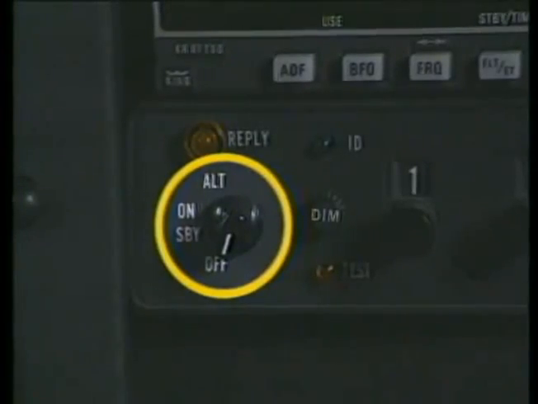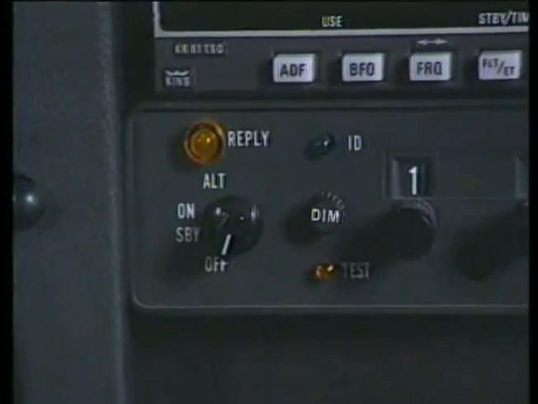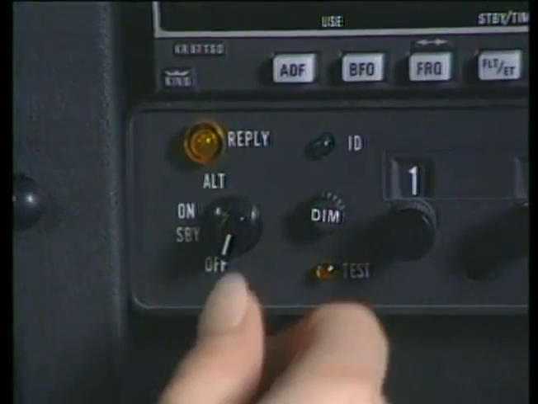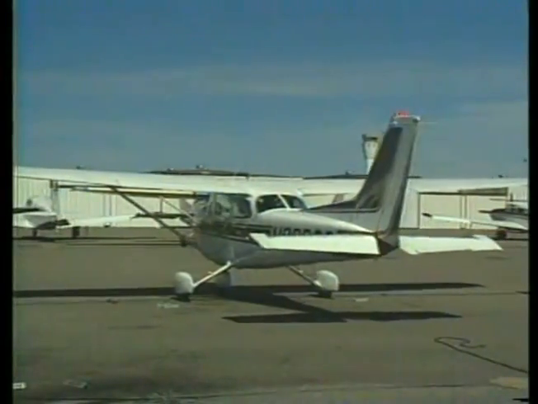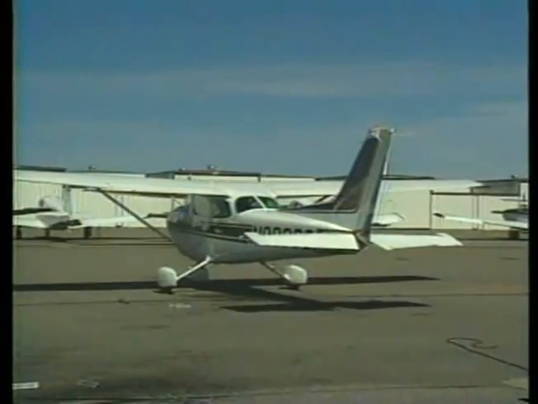This knob turns your transponder on and off. When it is turned to the standby position, the unit is on, but it doesn't reply to interrogation signals. This position helps the transponder warm up before you need to use it. Sometimes the controller may ask you to select standby to reduce the clutter on the radar screen.